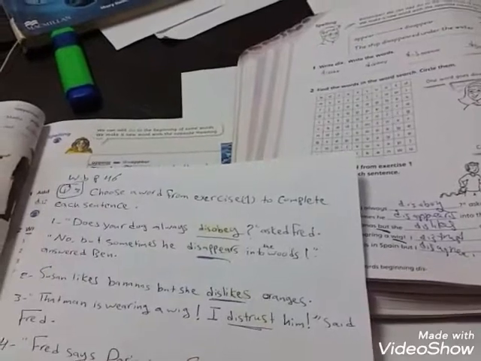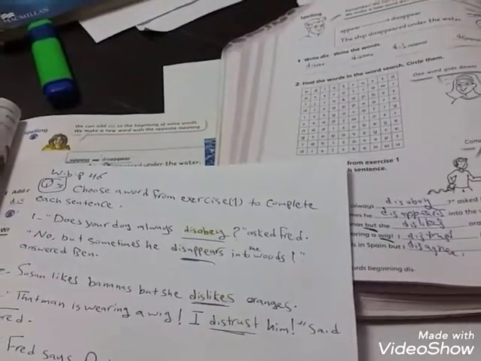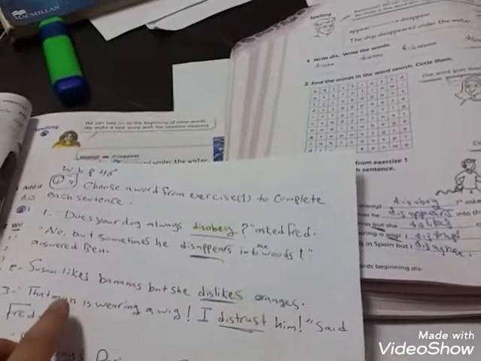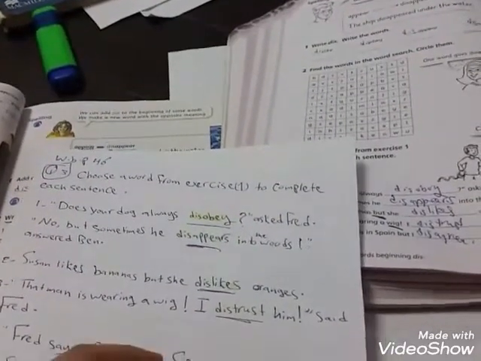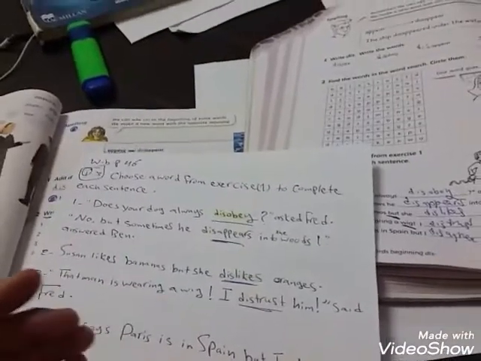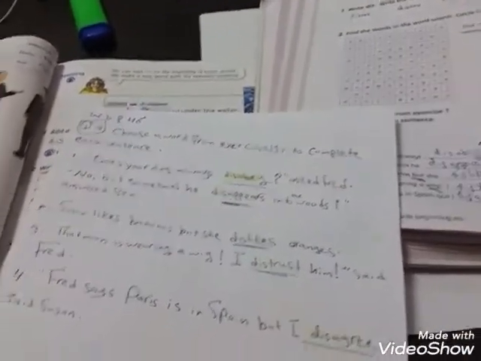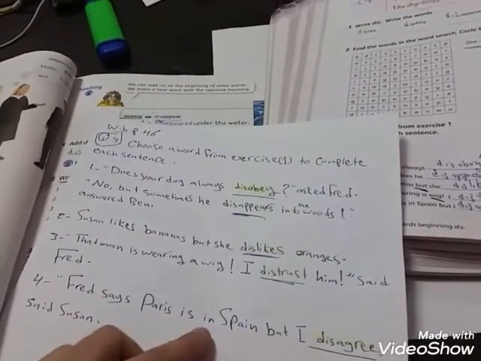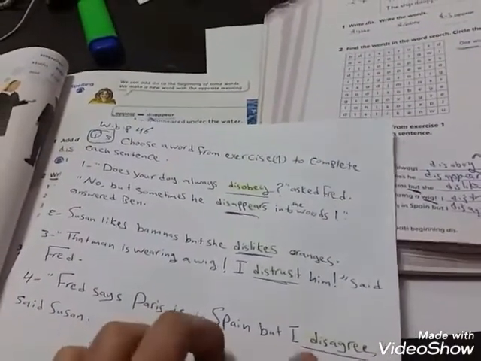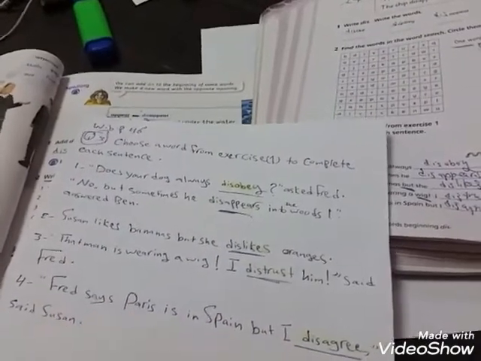Imagine yourself, put yourself in the shoes of this man or this person who speaks here. If you see a man that is wearing a wig, you will distrust that man because he is hiding his identity. Number 4, Fred says Paris is in Spain, but I disagree, said Susan.